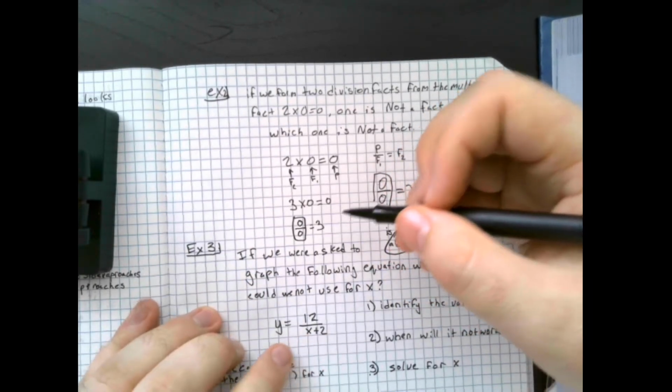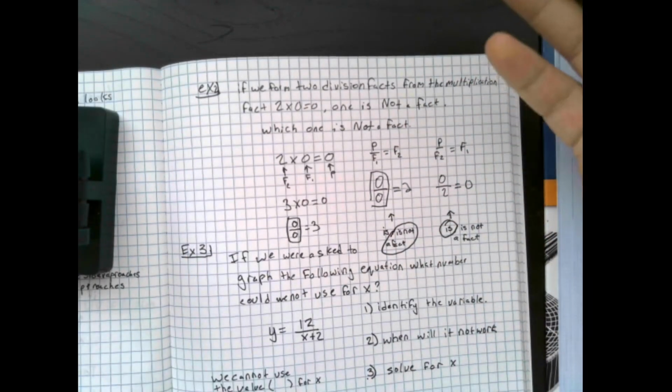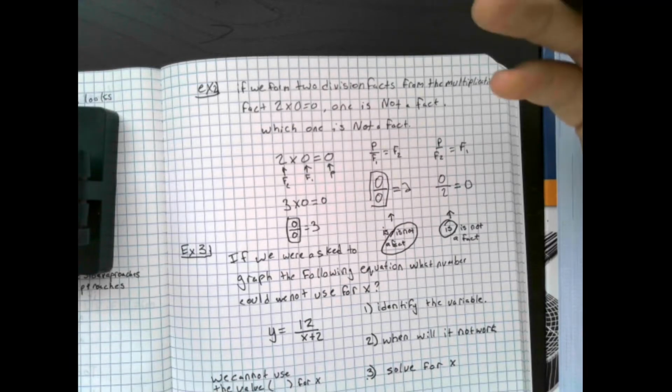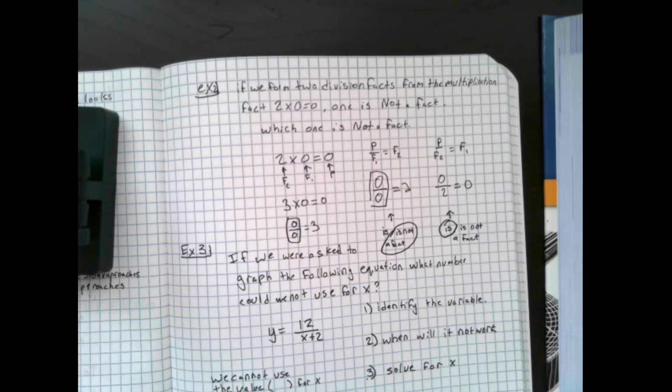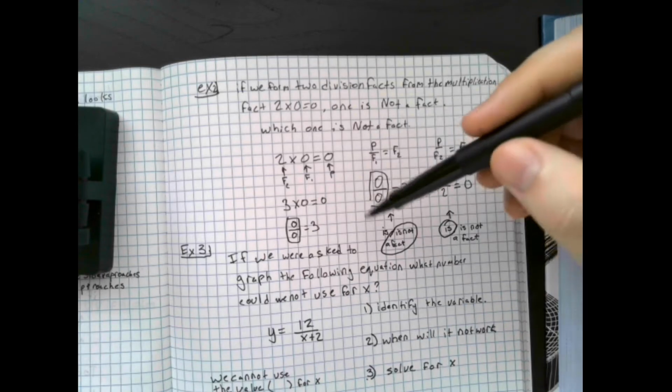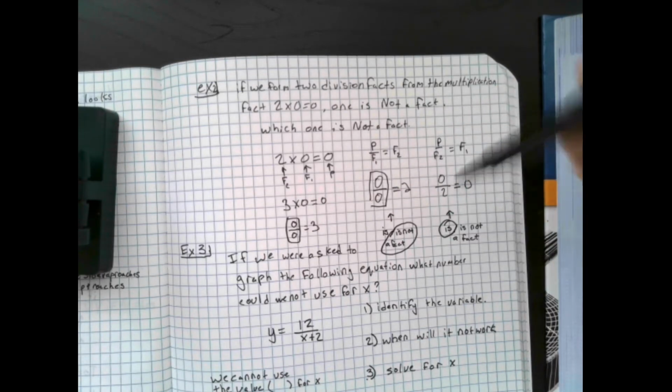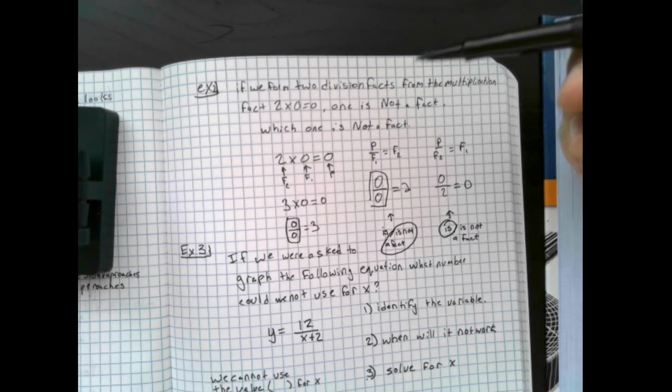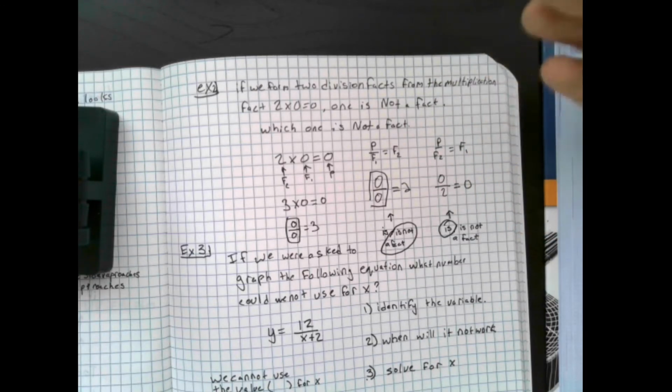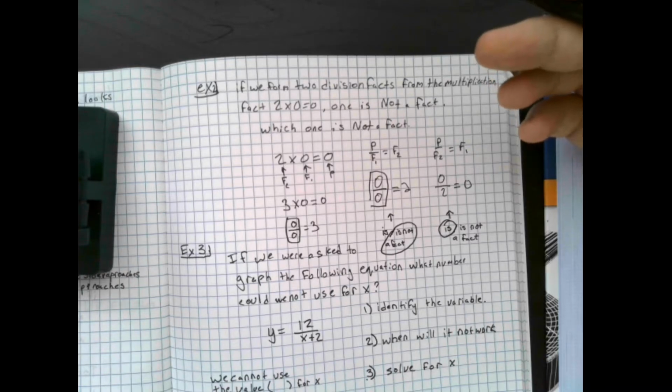You can start to see why, when we divide by 0, we can't really say that it equals anything in particular, because it could equal anything. And we don't know which of those anythings it is, so we call it indeterminate.